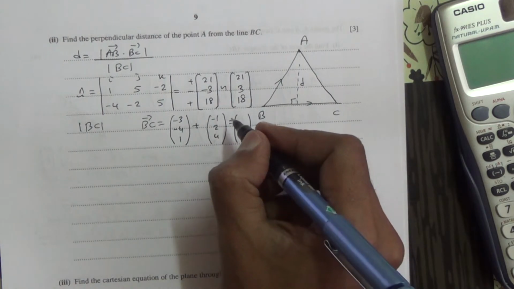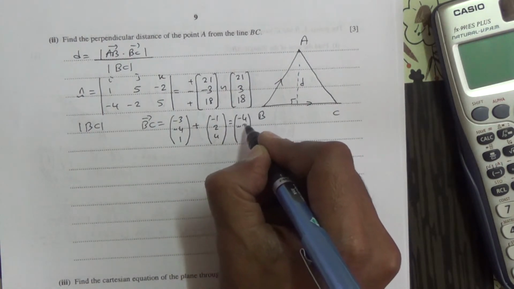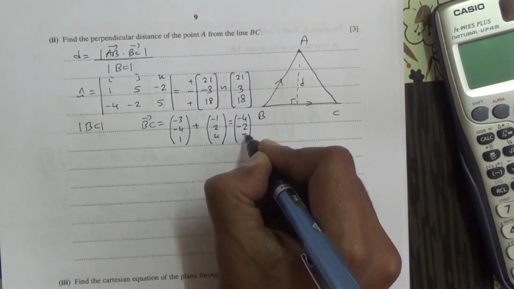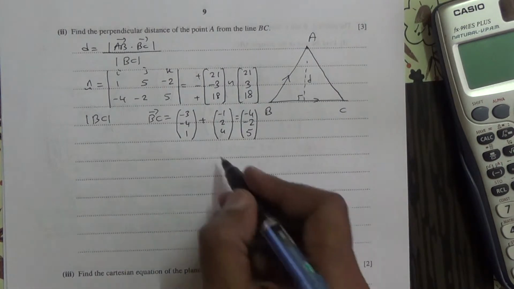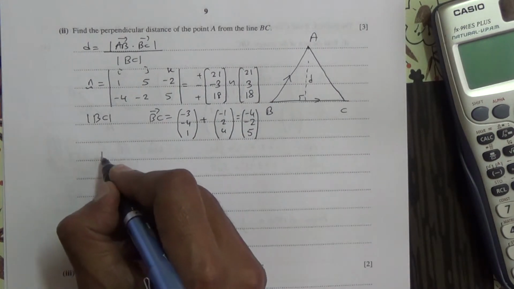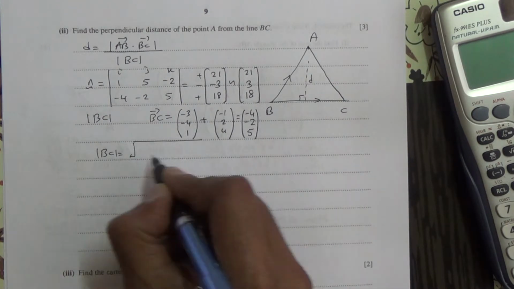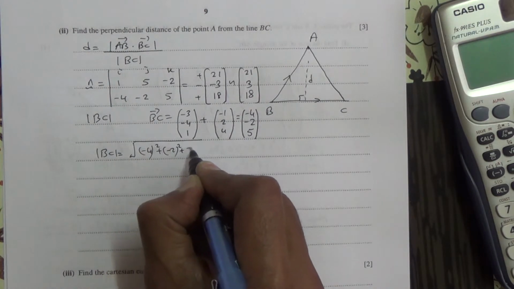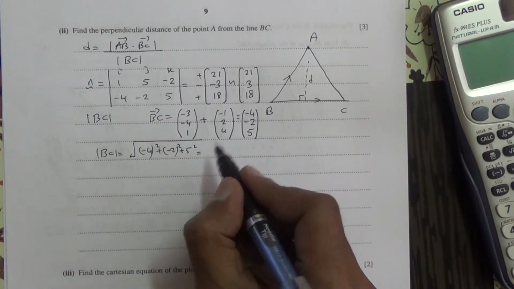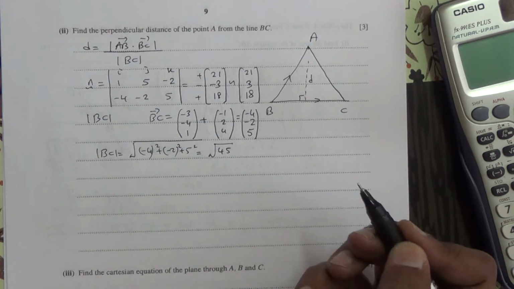Add this up, and that's going to turn into minus 4, minus 2, and then 5. So this is BC. I'm sure we can find the magnitude of BC now, which is the square root of minus 4 squared plus minus 2 squared plus 5 squared, and all of that should give us square root of 45.